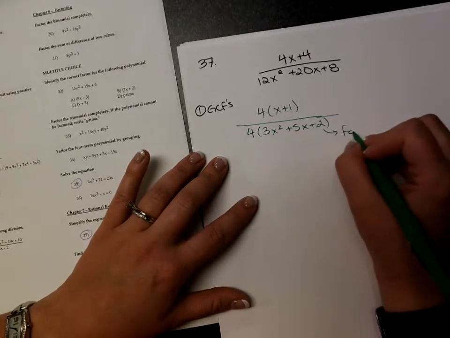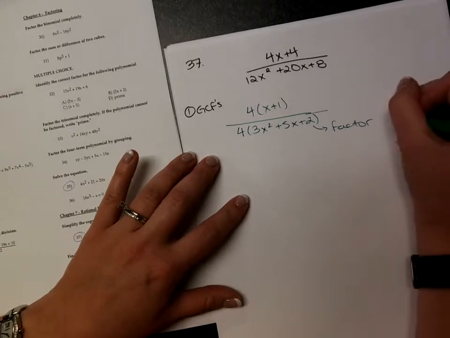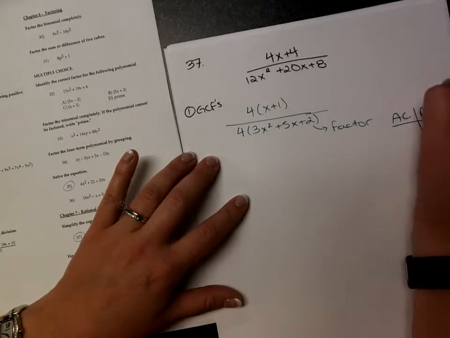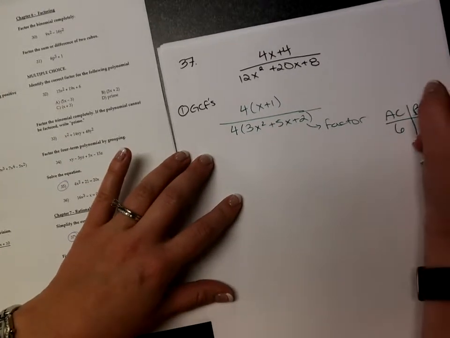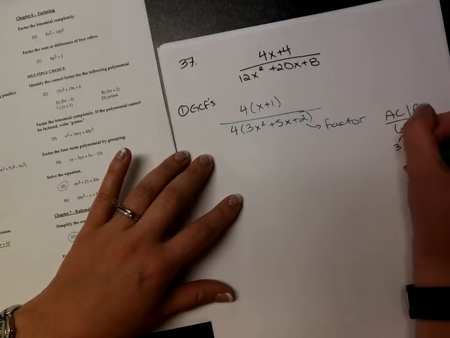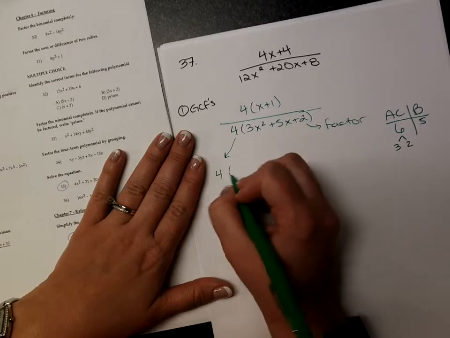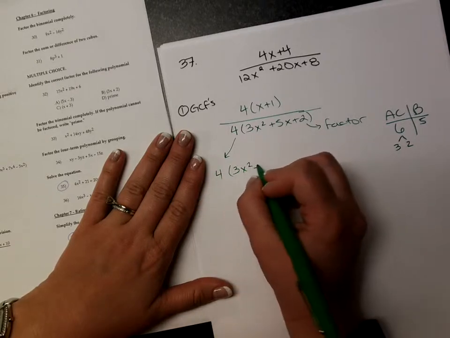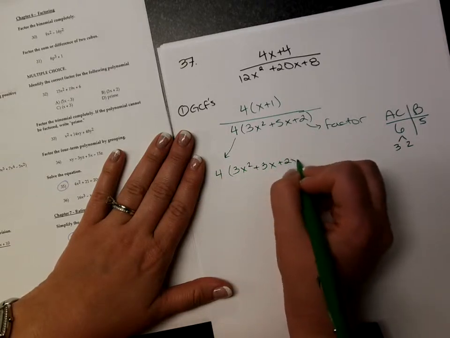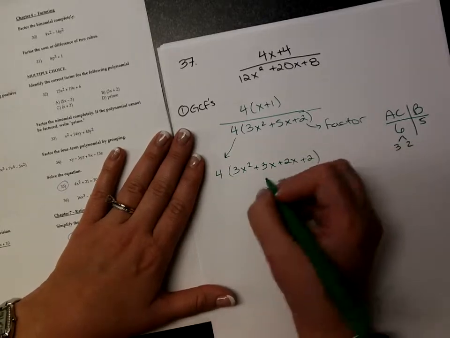And then I'm going to factor that. AC is 6, B is 5, 3 and 2. So I'm going to leave that 4 out. 3x squared plus 3x plus 2x plus 2.